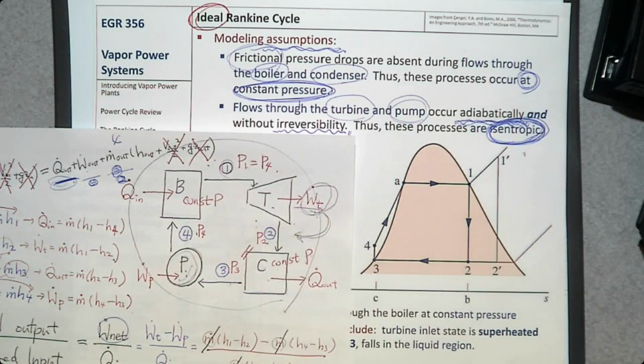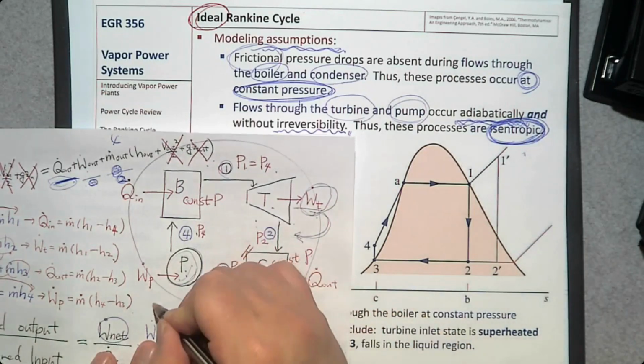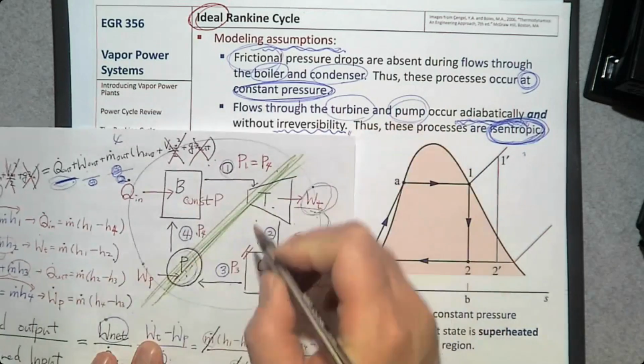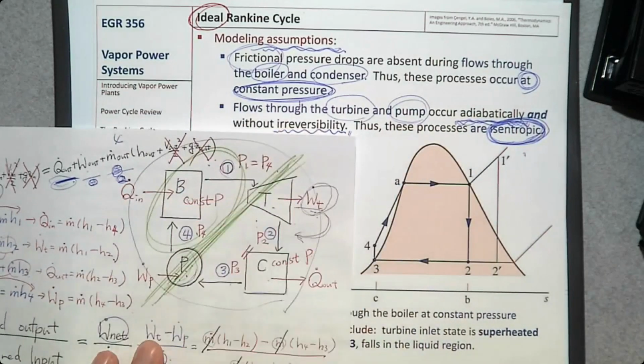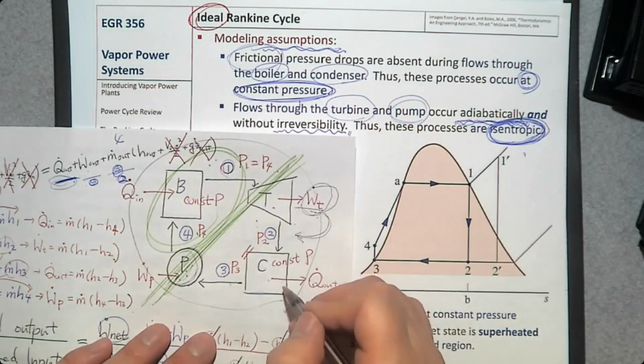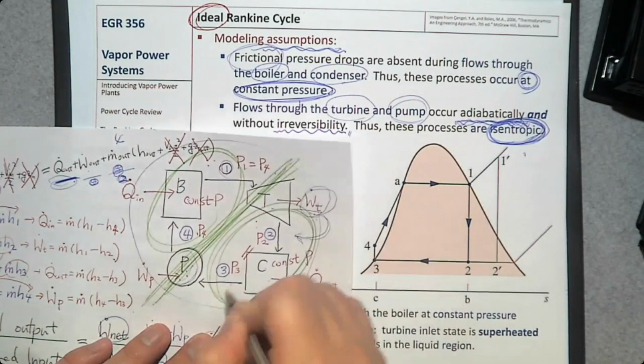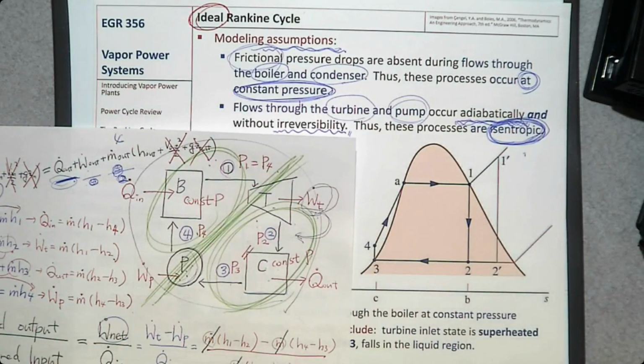So when we say Rankine cycle, there are only two pressure values: boiler pressure and condenser pressure. So we can divide this in half and say that there's one pressure, which is the boiler, and the other pressure, which is the condenser. So boiler runs at high pressure, condenser runs at low pressure.